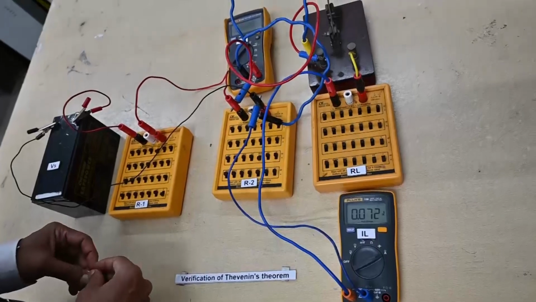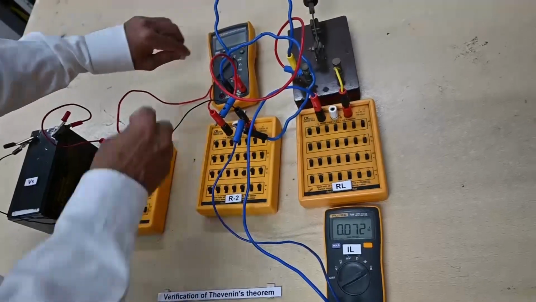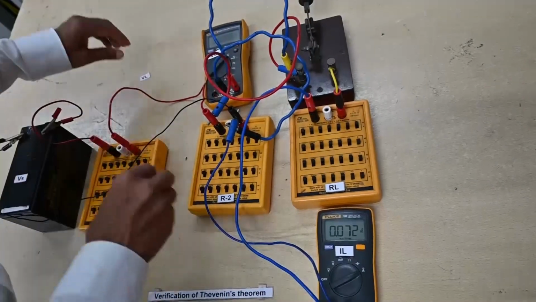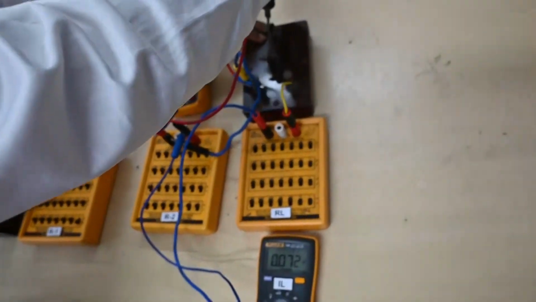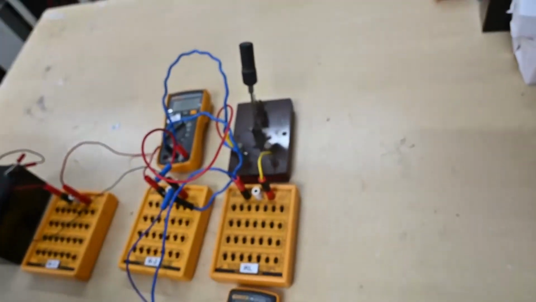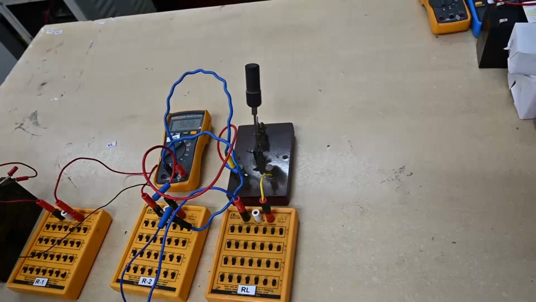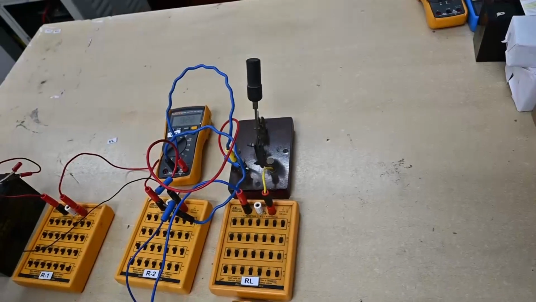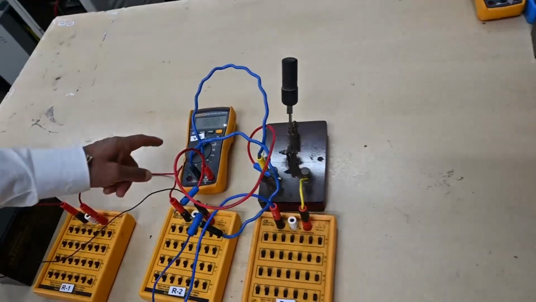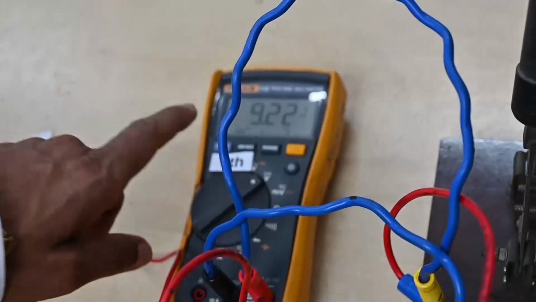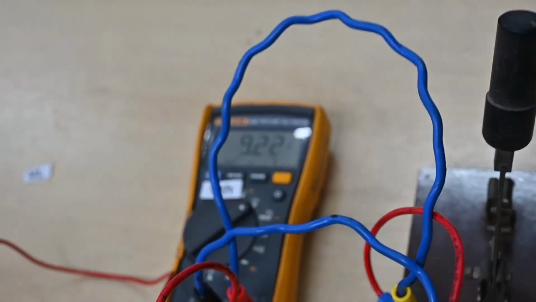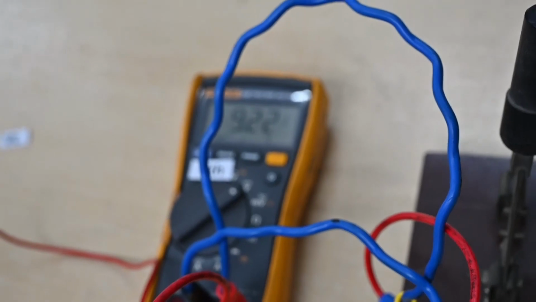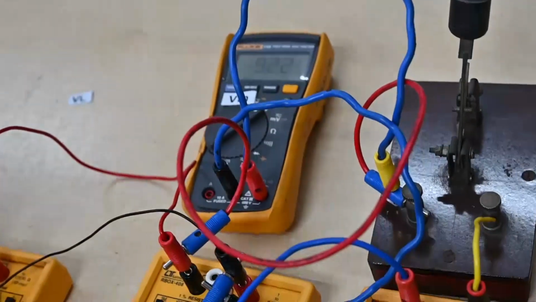Now, in the next step, we will go for the measurement of the Thevenin's voltage VTH in the setup. For that, we will open the RL branch, so there is no current through RL. That is why this becomes the open circuit condition, and at that time the VTH value happens to be 9.22 volt. That is Thevenin's open circuit voltage.